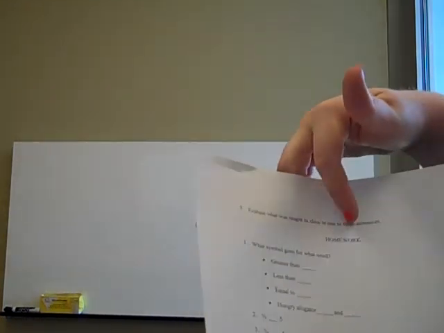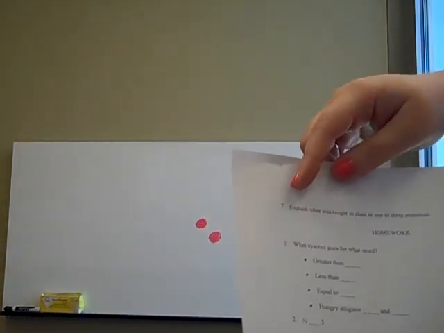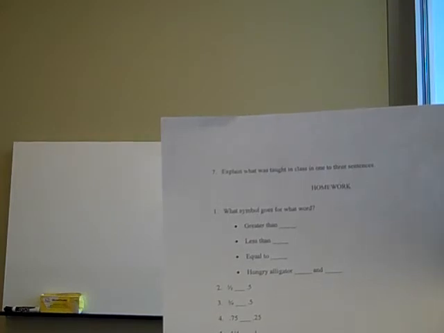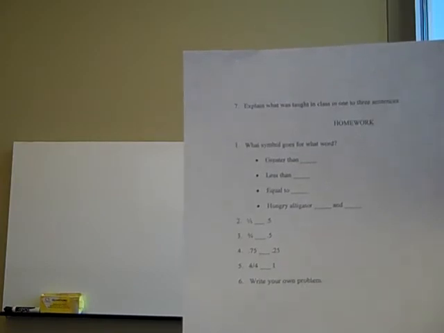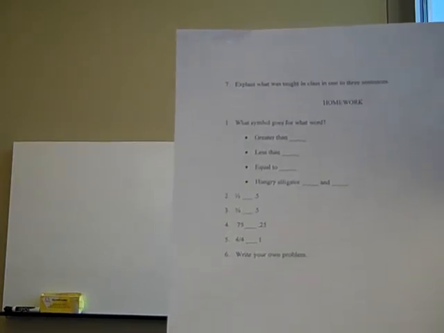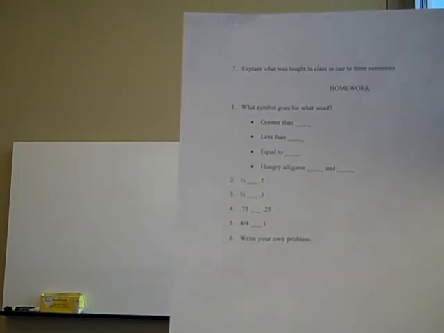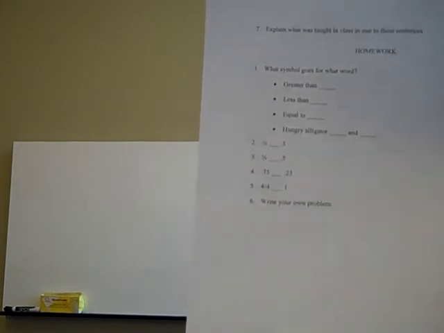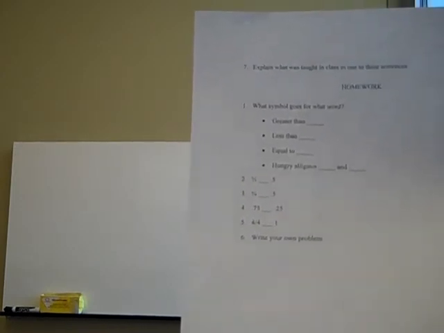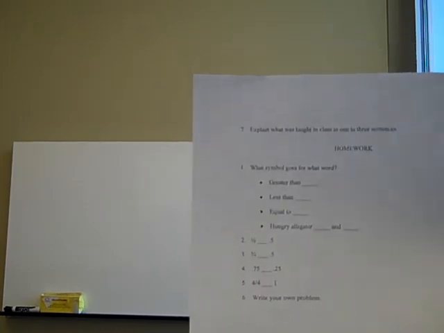I apologize, this one is on your quiz also. The printer must have done it wrong, but for the quiz it also says, explain what was taught in class in 1 to 3 sentences. For your homework, I ask what symbol goes for what word, and it has all these options. Number 2 is 1/2 blank 0.5. Number 3 is 3/4 blank 0.5. Number 4 is 0.75 is blank to 0.25. Number 5 is 4/4 is blank to 1. Number 6 is write your own problem. If you'd like, you can write more than one problem. That is totally fine.